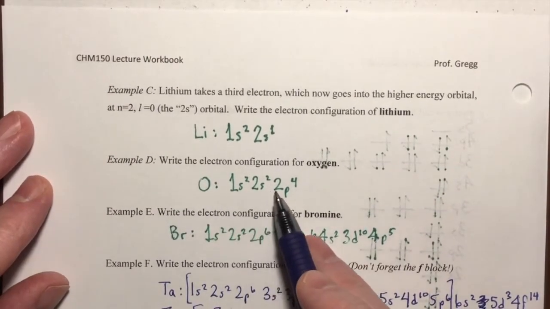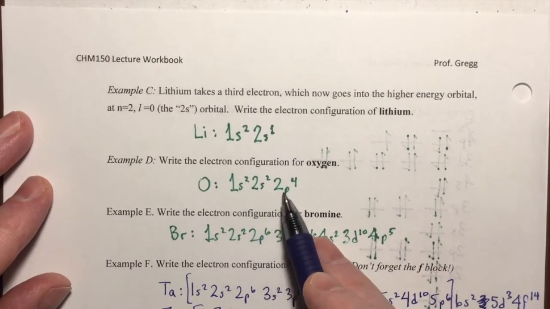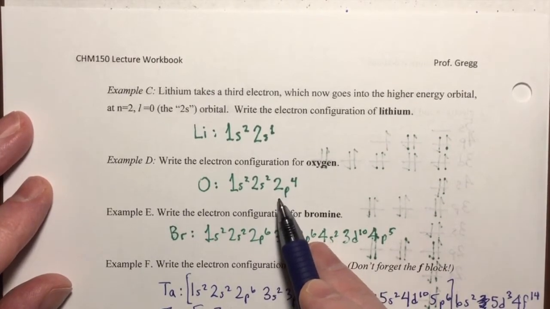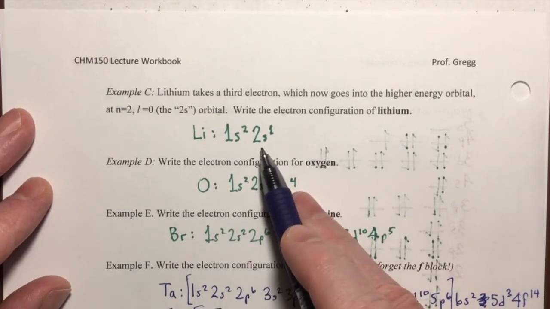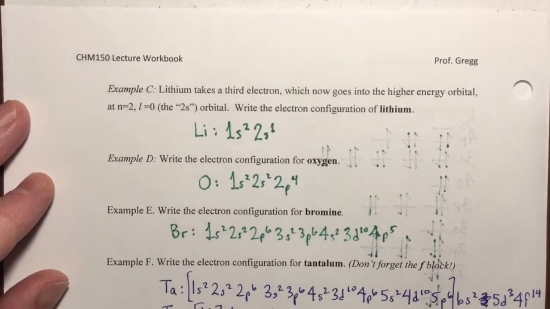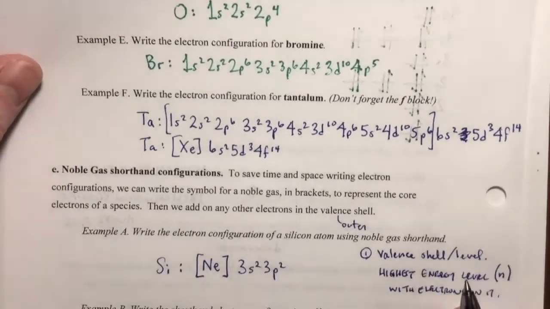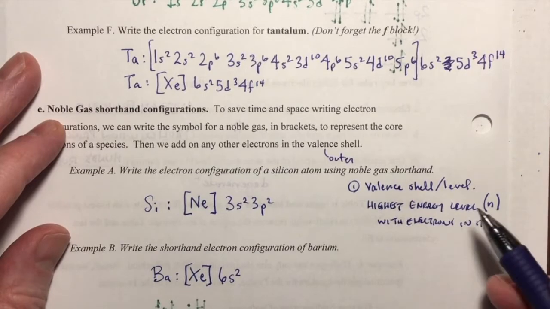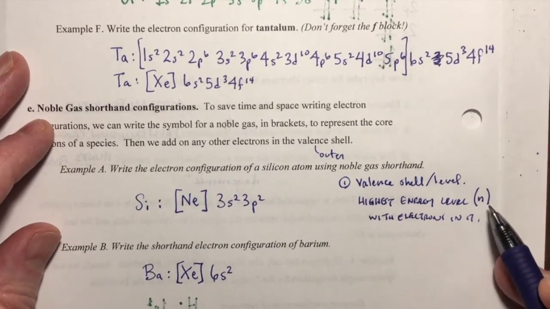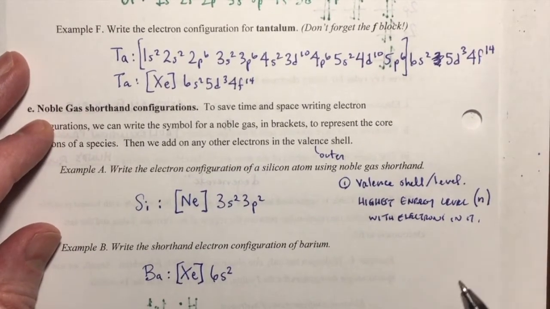For oxygen, the valence level is N equals 2 because it has electrons in the N equals 2 level. For lithium, the valence level is N equals 2, and so forth. So that's just a clarification on what valence shell or valence level means. It's the highest energy level value, the N value, that has electrons in it.